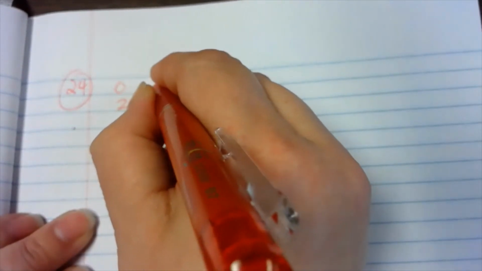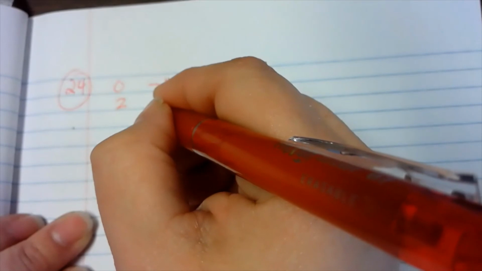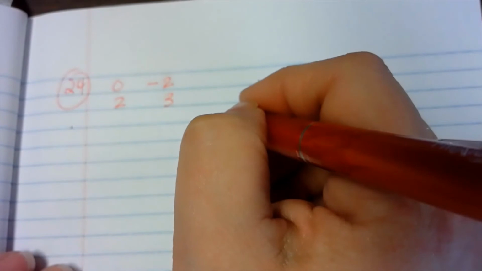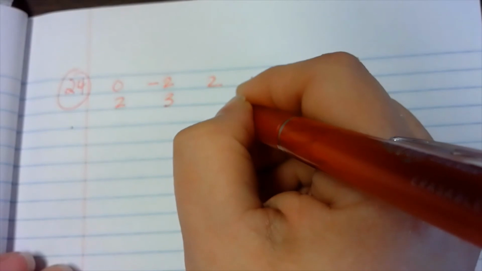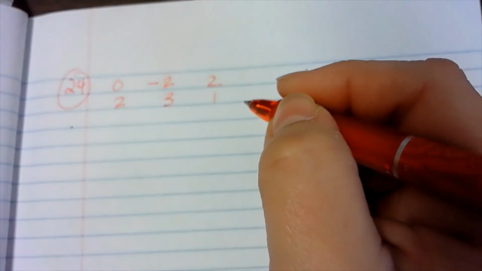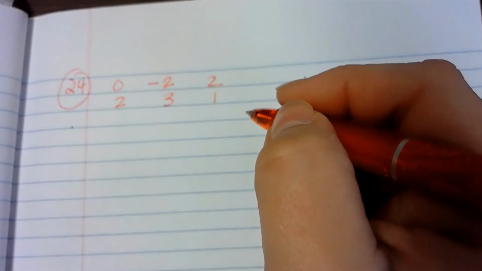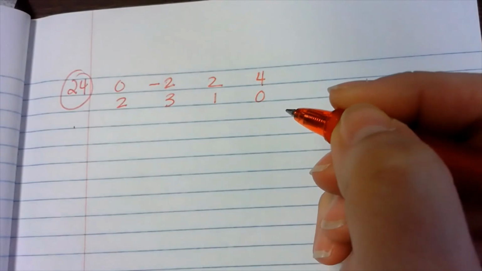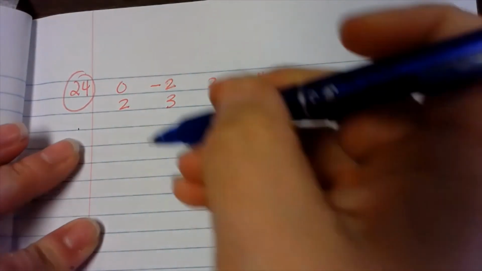I can go over to a -2, and that goes up to +3. Then +2, +1, and 4, and 0. Okay, so here's our chart.